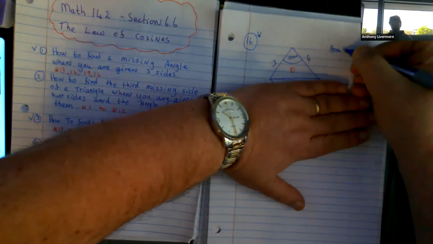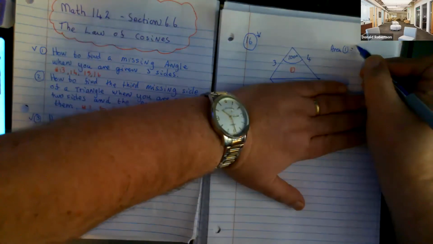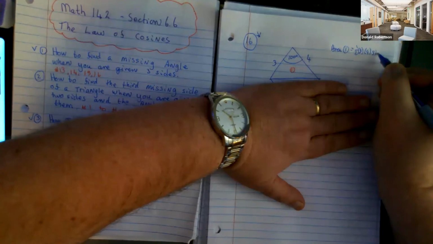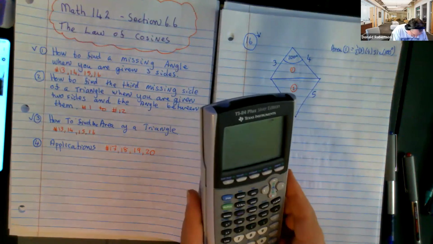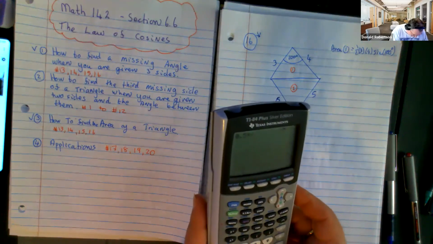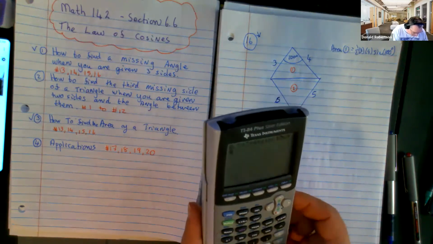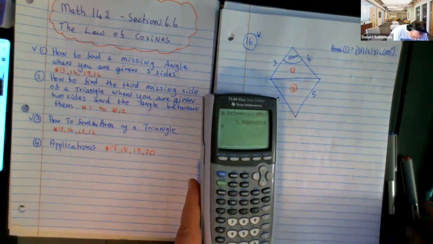Yes. Agreed? Yep. So it's going to be 1/2 times 3 times 4 times the sine of 100 degrees. And I get 5.9 to 1 decimal place.